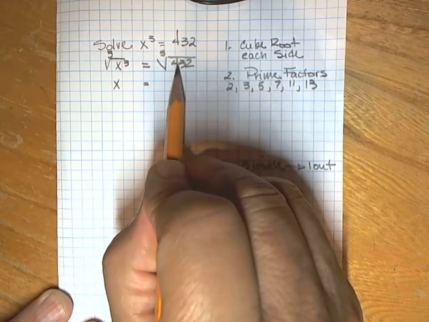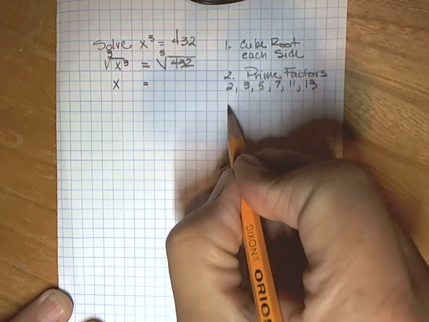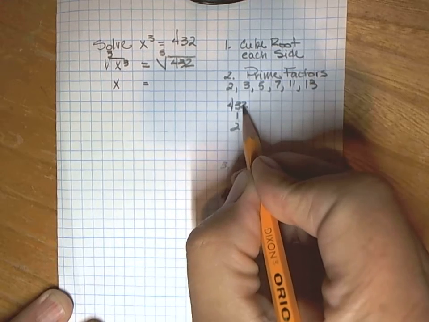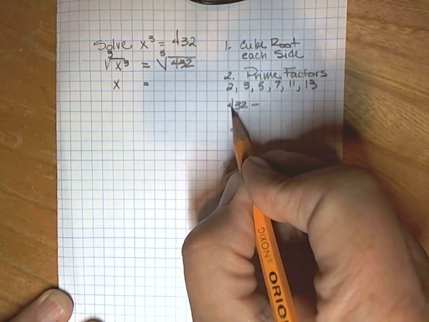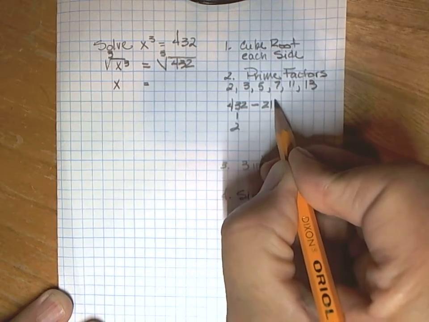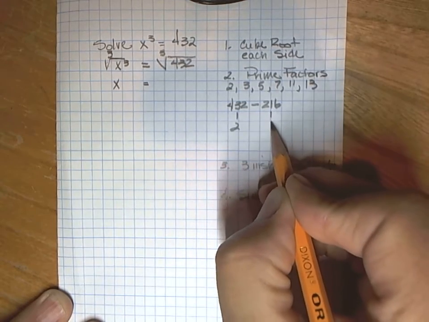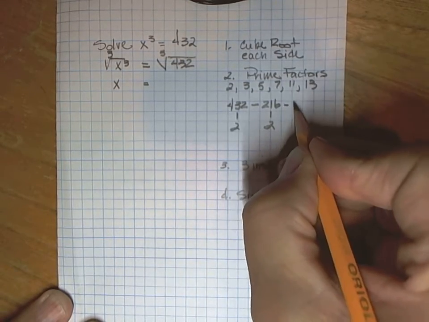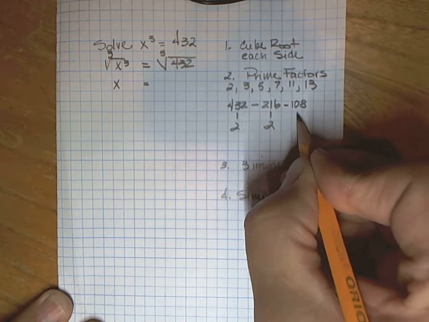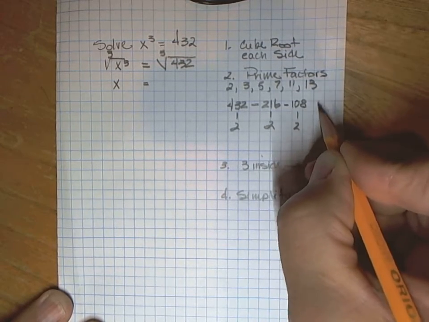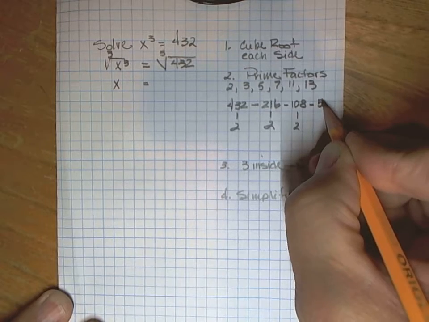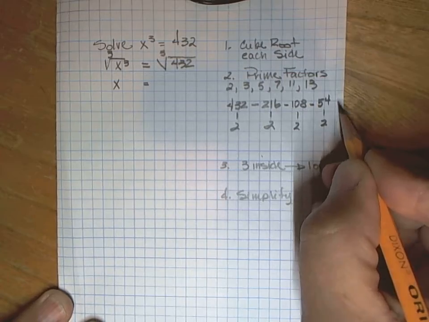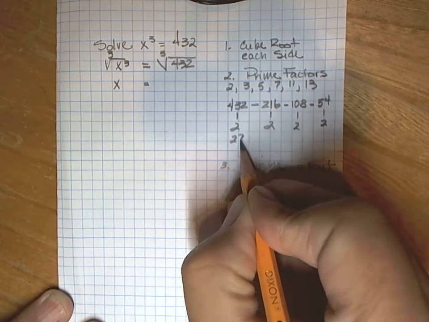So I want to find the prime factors of 432. I divide by 2 because I know it's an even number. I get 216. You can use your calculator. I've kind of done this problem before, I did a dry run through. Now I divide 2 into 216. That's 108. I divide 2 into 108. I get 54. I divide 2 into 54. I'm going to run out of room, but I get 27.